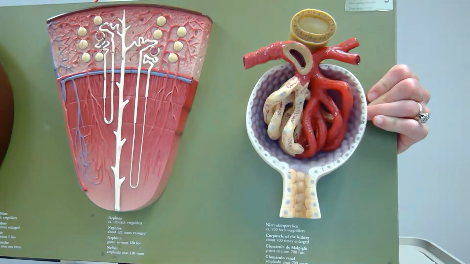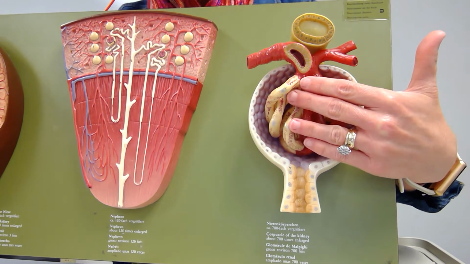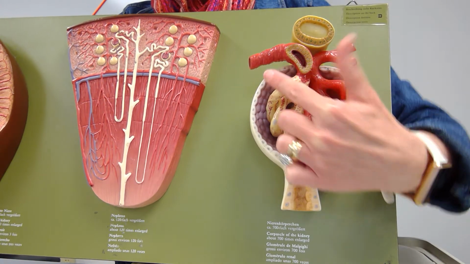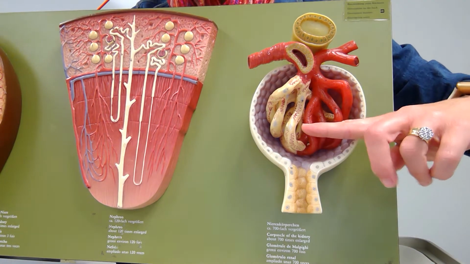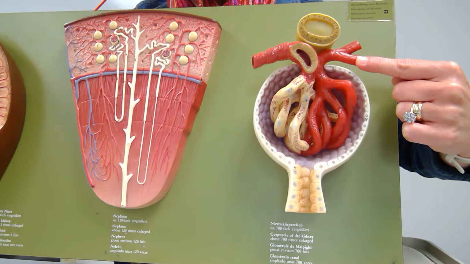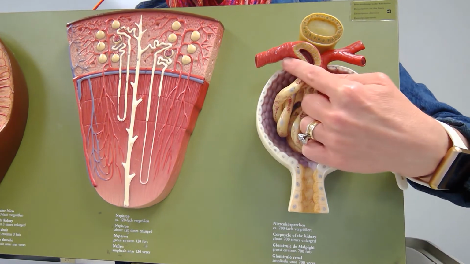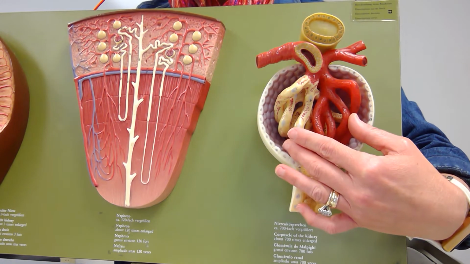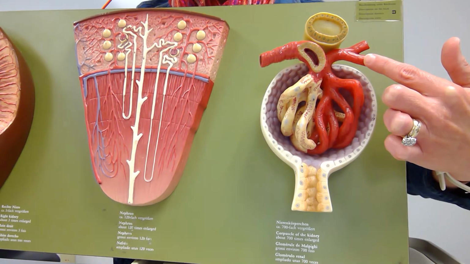Which is what this part of the model is focusing in on here. This is the glomerulus. And we see that from the cortical radiate artery, we get the afferent artery coming into the glomerulus, and then the efferent artery is leaving. So I called it an artery, and I should say arteriole. So we have the afferent arteriole leading to the glomerulus, which is the capillary bed, and then we have the efferent arteriole, which is leaving.